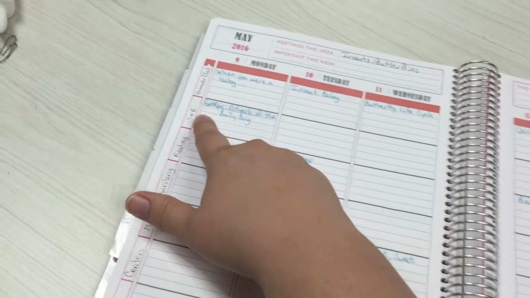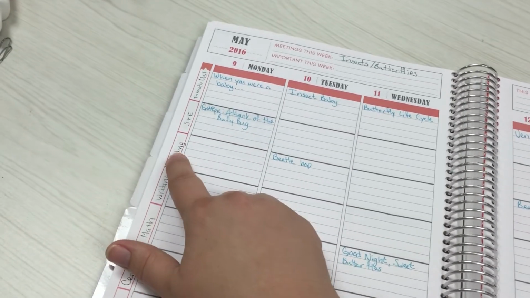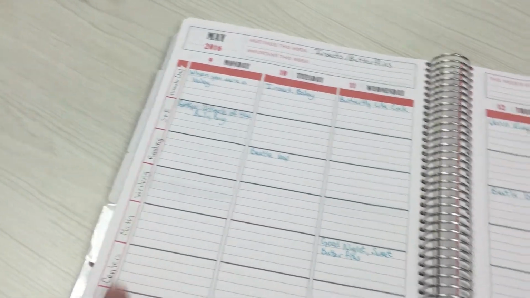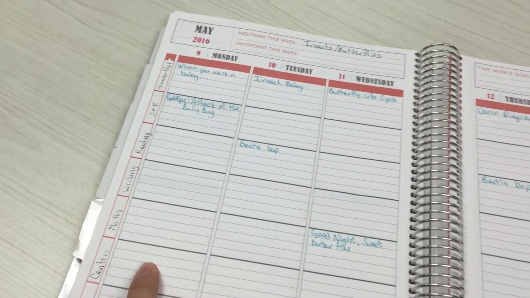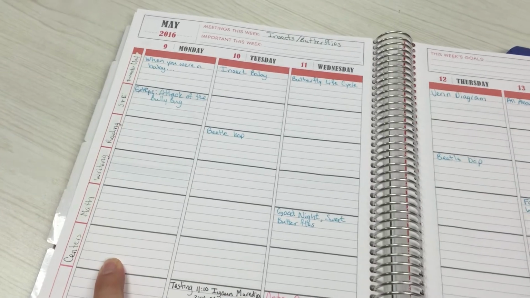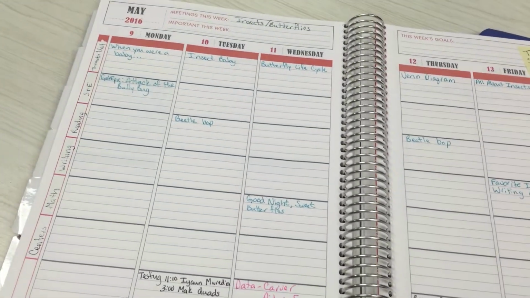We do one social and emotional lesson a week. We do 2 reading lessons, 1 writing lesson, 1 math lesson, and then I have the centers down here if I want to plan out anything special for my centers. I like this better, and this is how my new planner is.